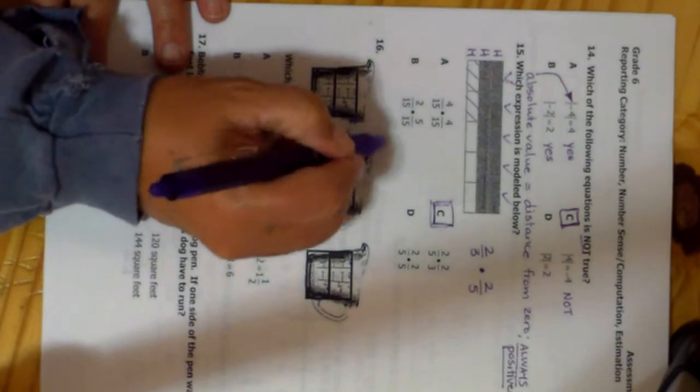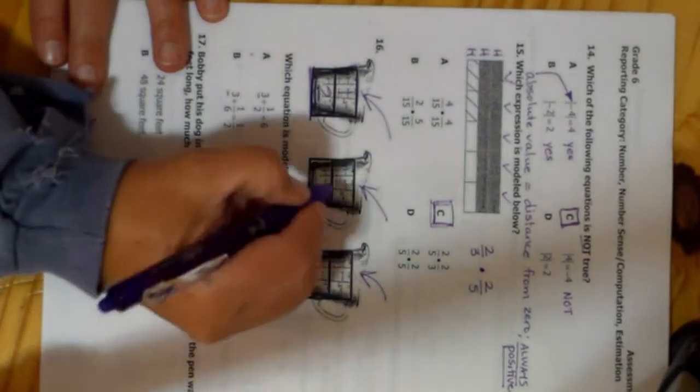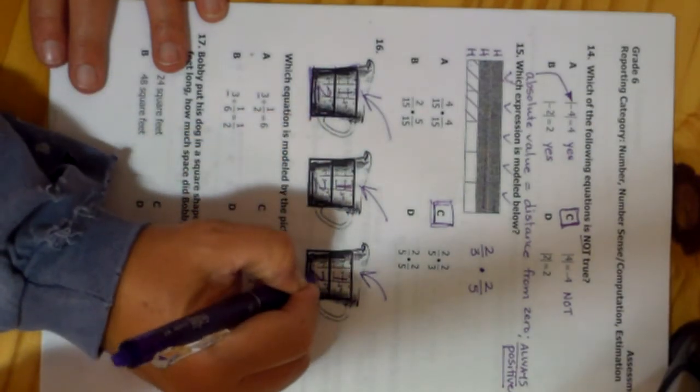Next we have which equation is modeled by the picture. We did this with boxes and then we cut them. This is a whole, this is a whole, this is a whole. How many wholes do we have? 3. Now we look inside here and we see that they're cut into smaller pieces. And how many smaller pieces are they cut into? I see 1, I see 2.